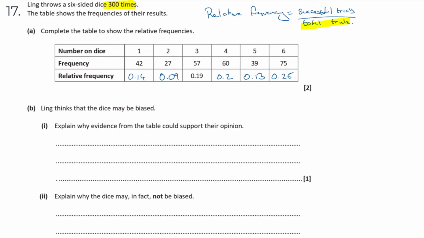Okay. Ling thinks the dice may be biased. Explain why evidence from the table could support their opinion. Okay. Well, clearly you've got quite a bit of variation here, haven't you? So if you have a look at the number 2, that has come up 0.09 times, and compare that to the 6 over here, which has come up 0.25 times, which is almost 3 times as often, isn't it, actually, if you think about it. So 0.09 times 3 would be 0.27, so there or thereabouts. Okay, so that's going to be my evidence.